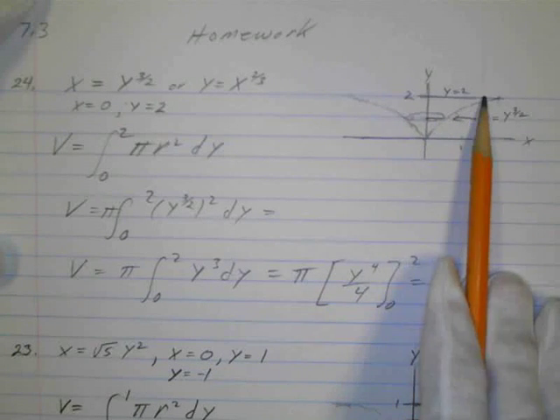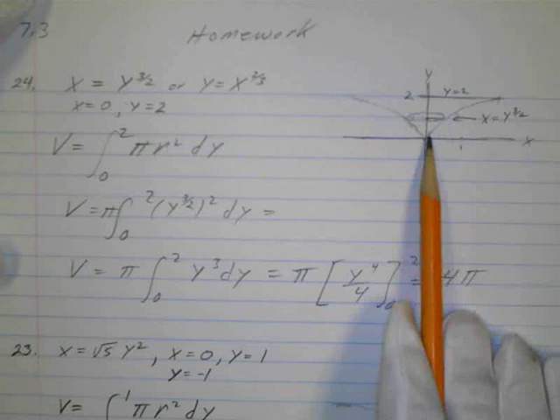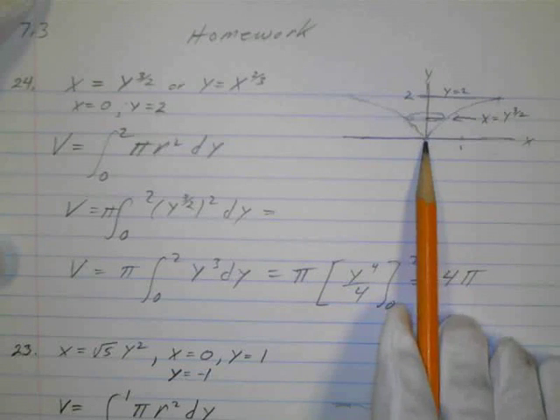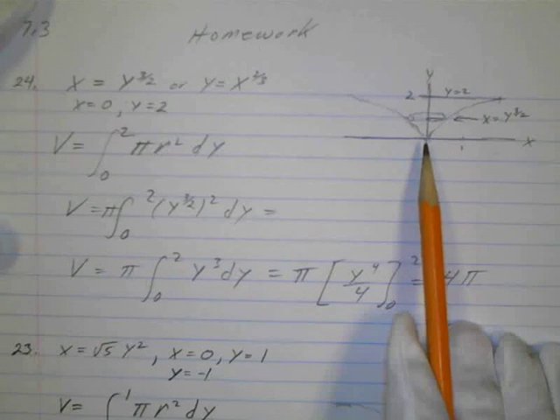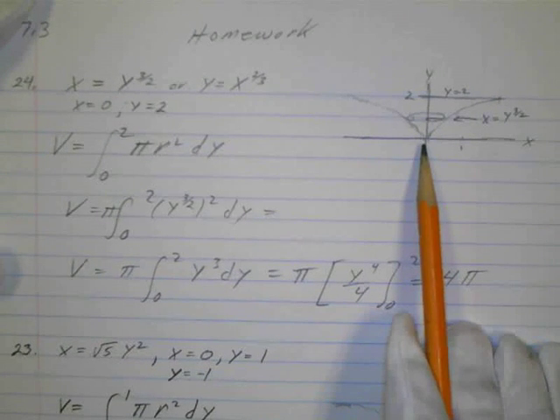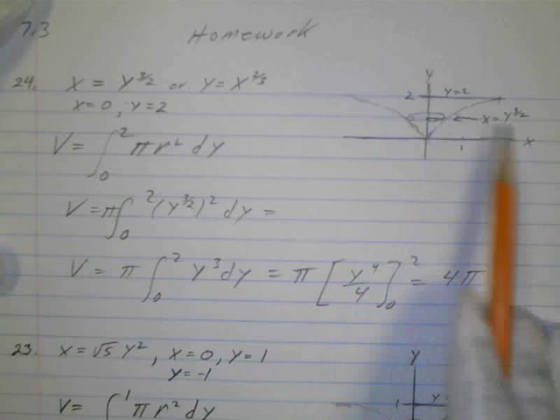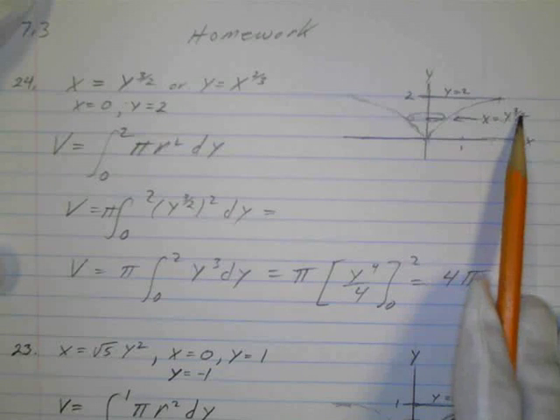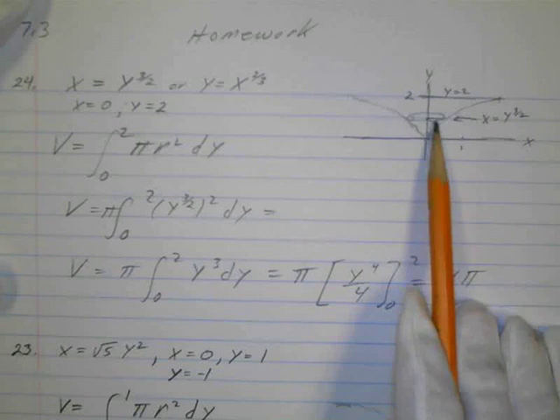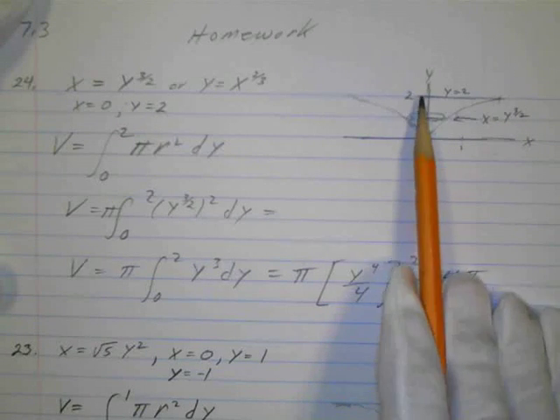And y equals 2 gives me my ending point. I know I'm going to start at 0, so I'm just going to integrate from 0 to 2. This is where the curve intersects. And that's no problem. So again, my radius is just given by y to the 3/2 power. That's the x value at any given y.